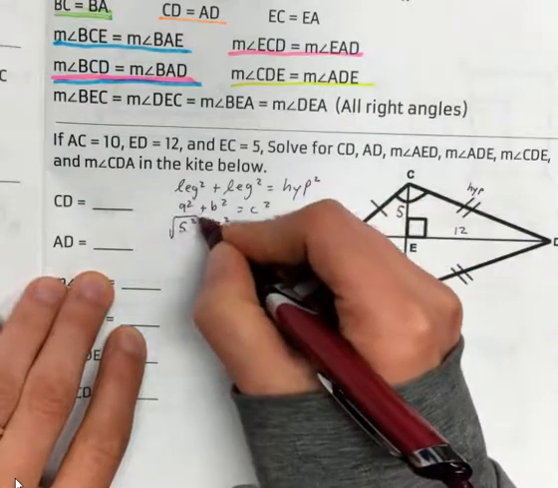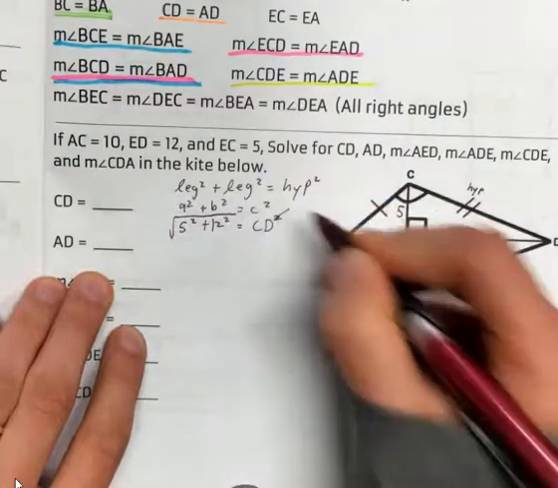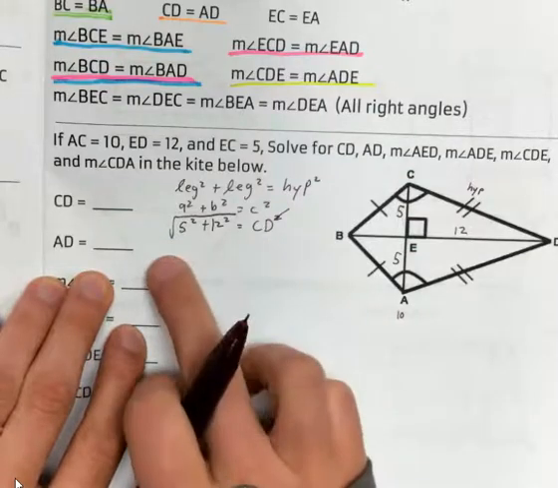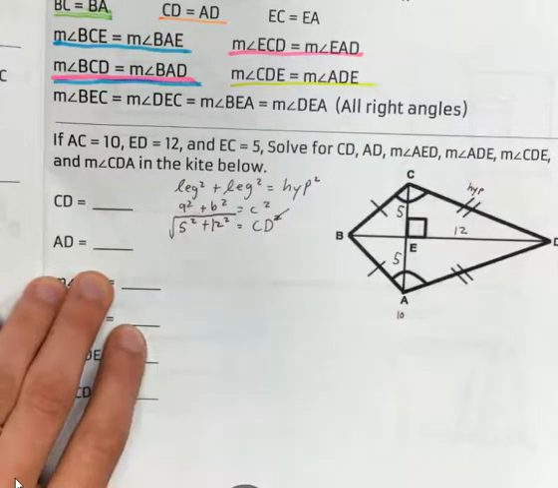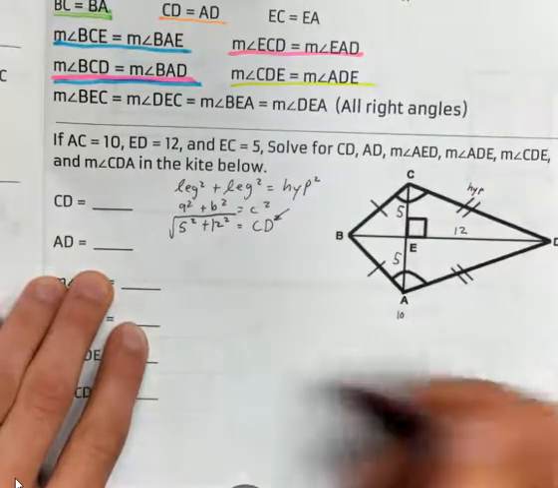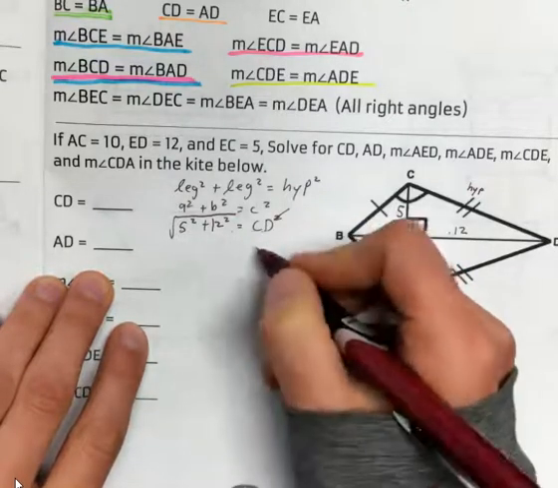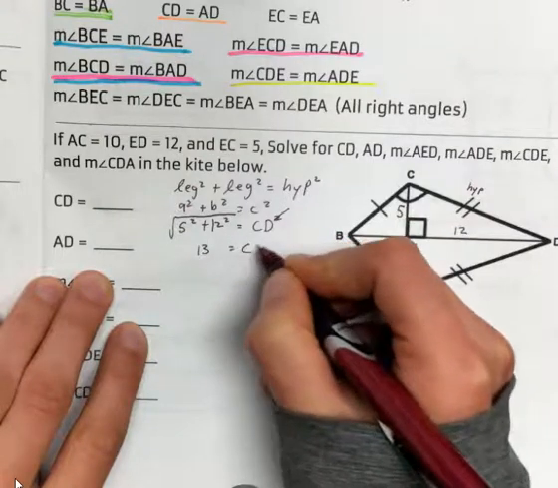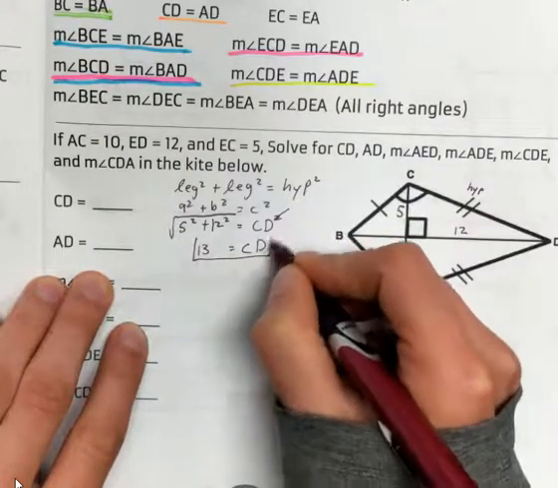So how do I undo that? Well, I take the square root of all of that. Now I'm going to plug this into my calculator: square root of 5 squared plus 12 squared. Okay? And I get 13. So CD equals 13.